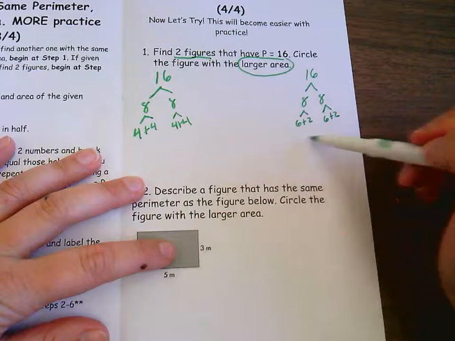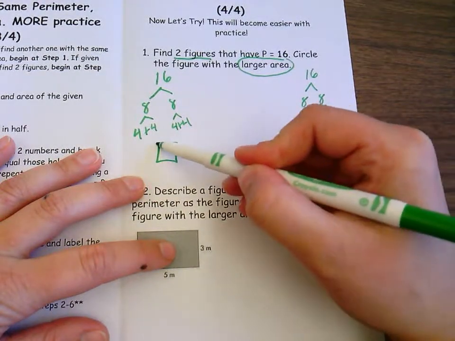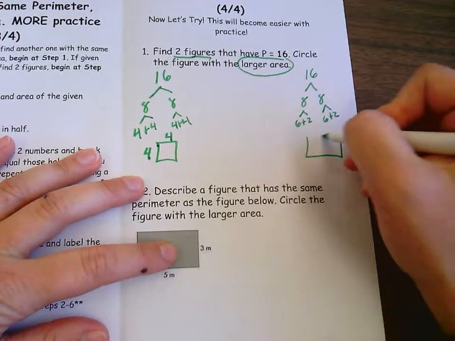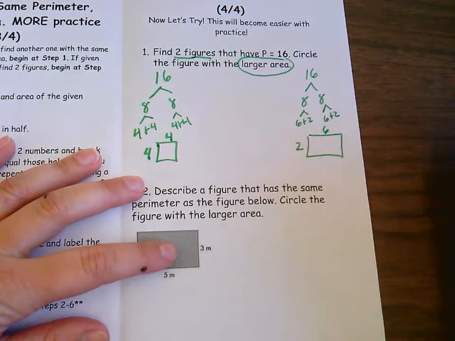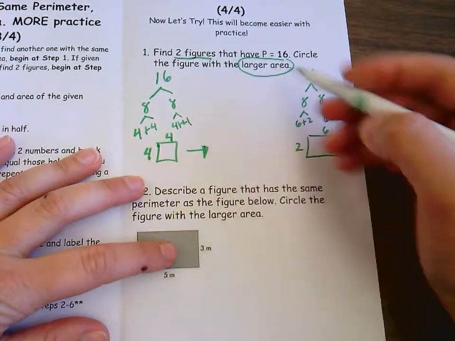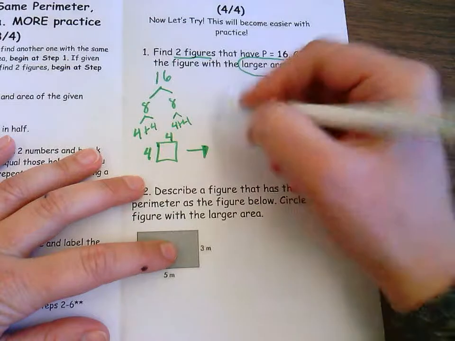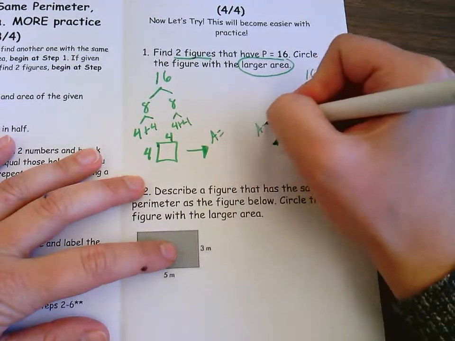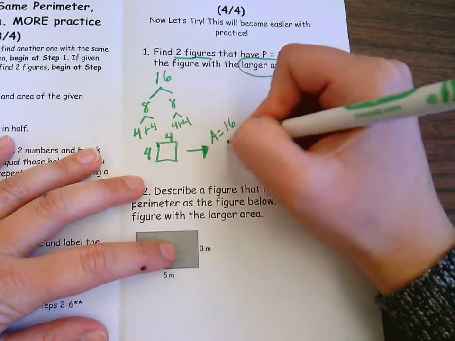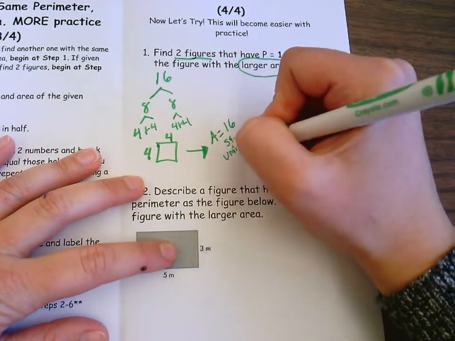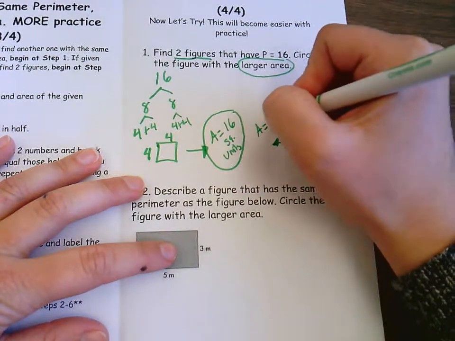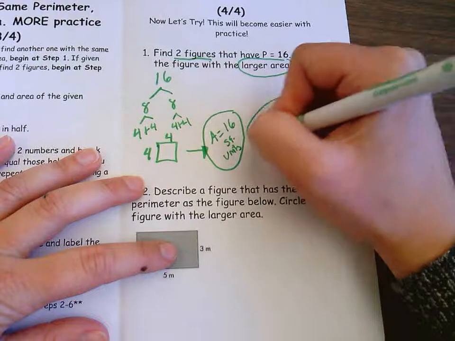All right, so now I've got my 4 side lengths. I'm going to draw this figure over here, 4 and 4. And then here I have a 2 and a 6. So I started with my perimeter, I have my side lengths, and my next step is to find the areas. Area equals, area equals. And to do that, I just need to multiply, and I'll have 16 square units over here. And then over here, I'm going to have 2 times 6 is 12 square units.